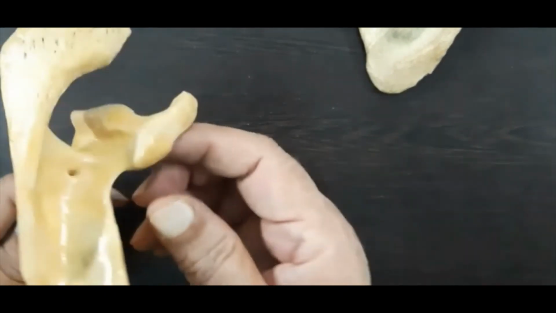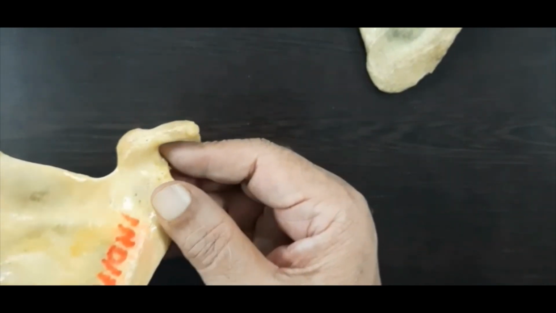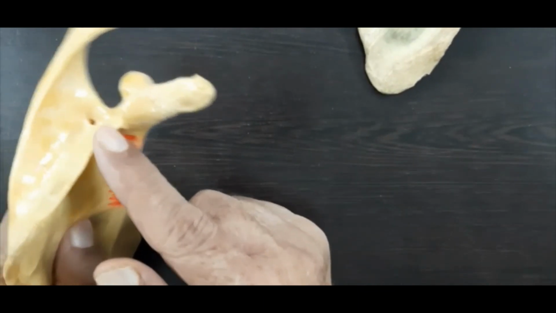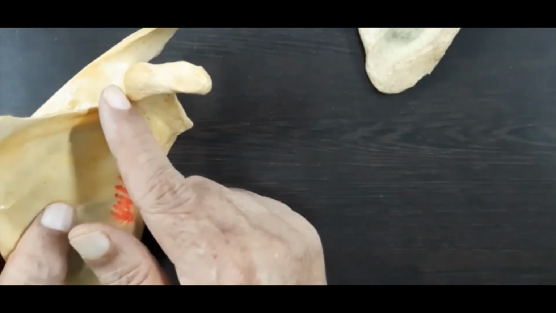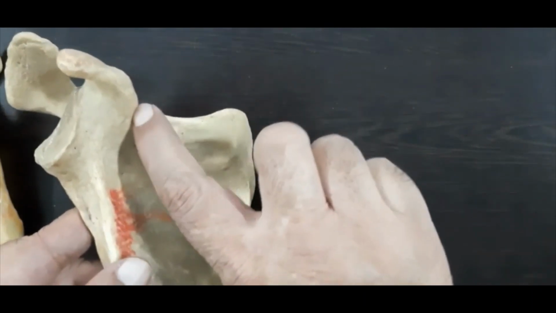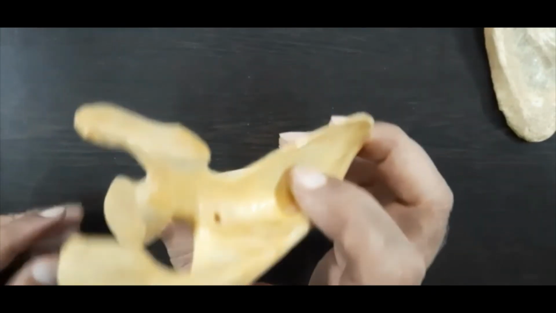Now this coracoid process is attached close to the lateral angle here, and we have already seen its relation to the suprascapular notch. Sometimes in place of the notch there may be a foramen also, a suprascapular foramen. Right. So this was the coracoid process.